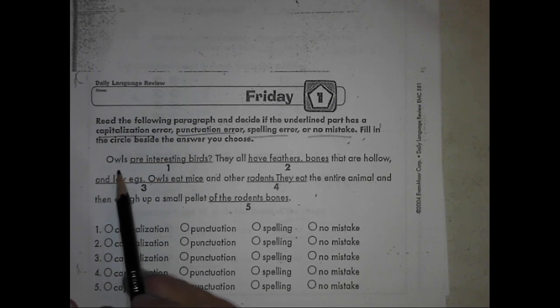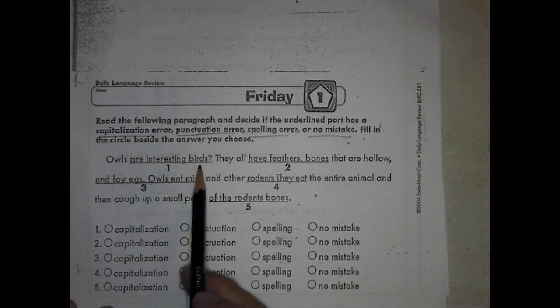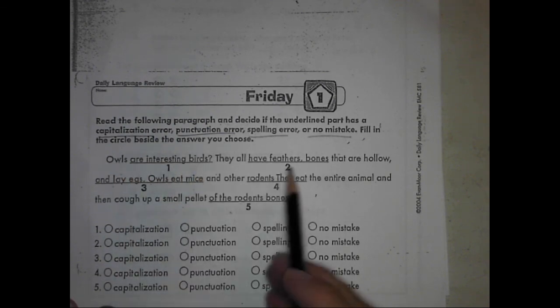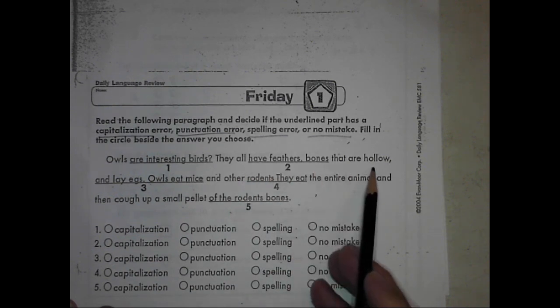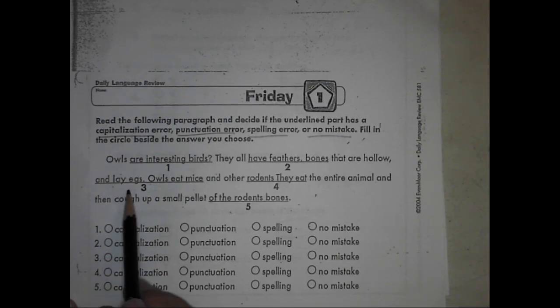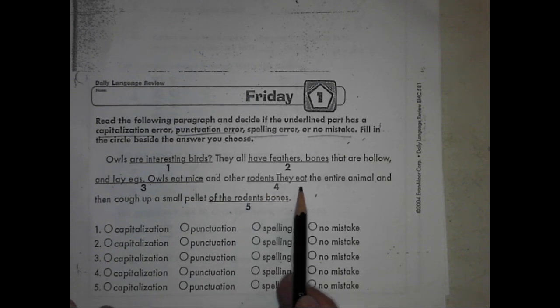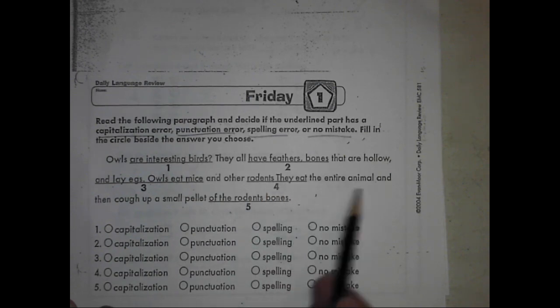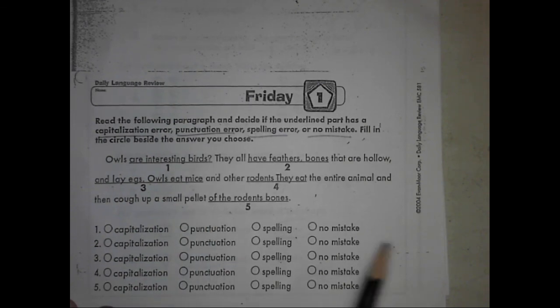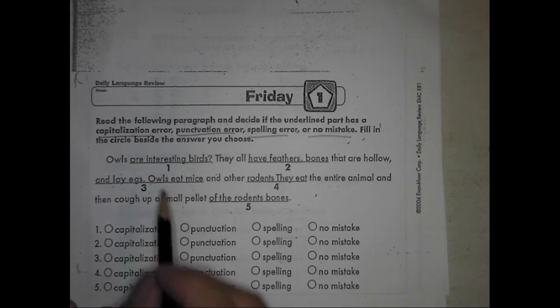All right, so I'm going to go ahead and read this whole passage here so we know what we're looking at. Owls are interesting birds. They all have feathers, bones that are hollow, and lay eggs. Owls eat mice and other rodents. They eat the entire animal and then cough up a small pellet of the rodent's bones. Well, not only is that interesting, it's also full of mistakes.